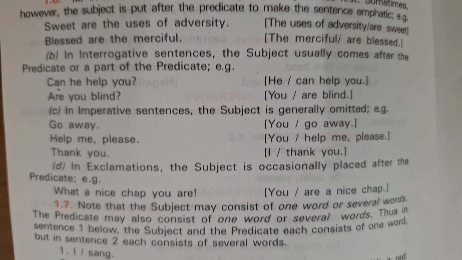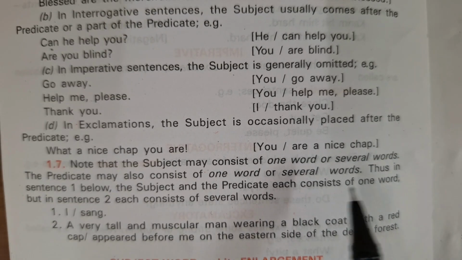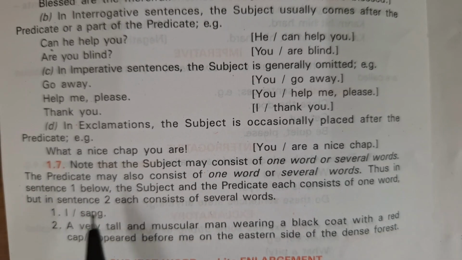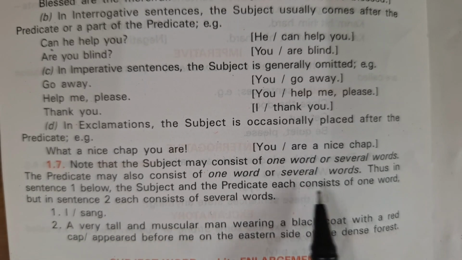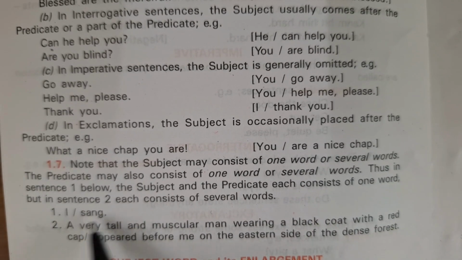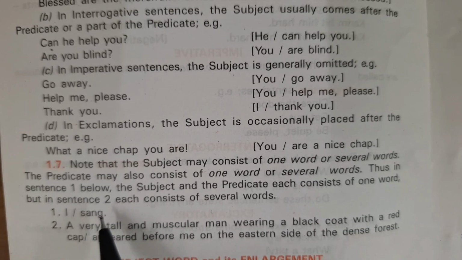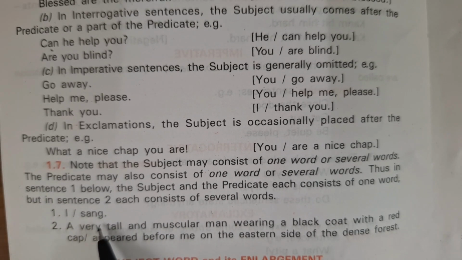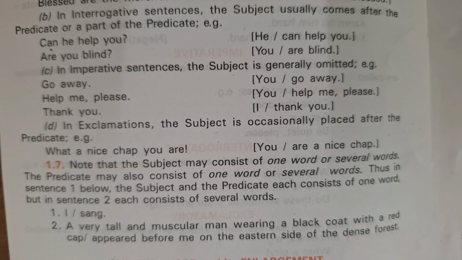Now, note that the subject may consist of one word or several words. The predicate may also consist of one word or several words. Thus, in sentence 1 below, "I sang", the subject and the predicate each consist of one word. I is the subject, sang is the predicate. How do we identify "I"? Because we are talking about I as the subject. What are we told about the subject? That is the predicate part: sang. So the predicate part of the sentence always has the verb. Sang is a verb.